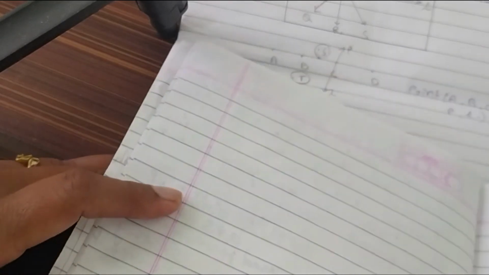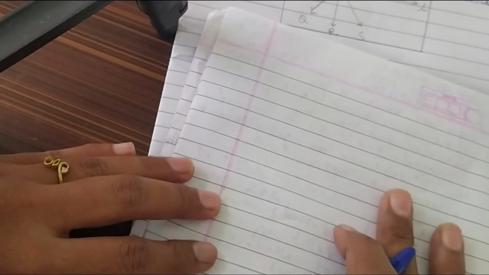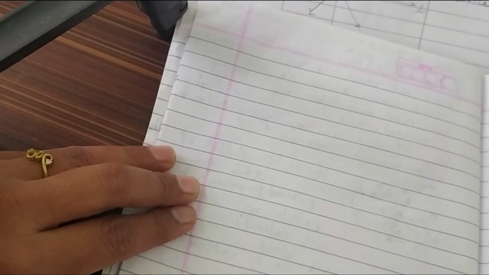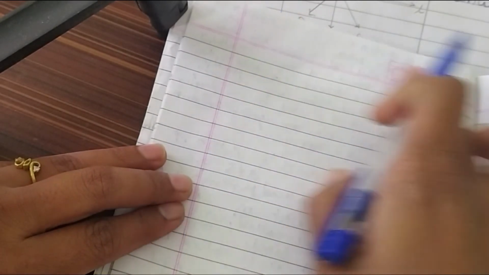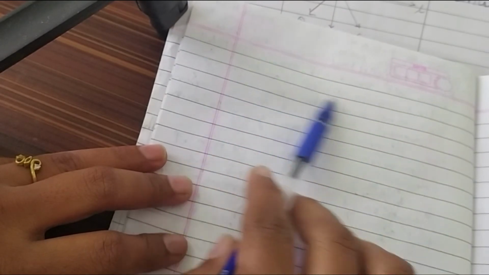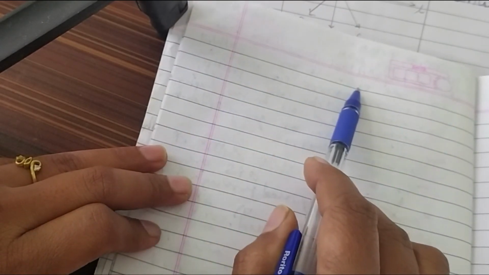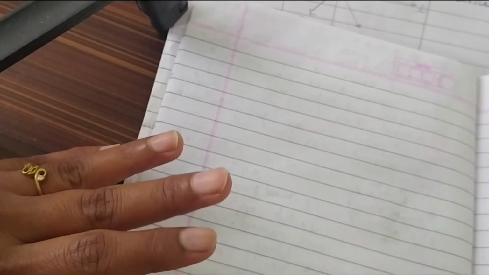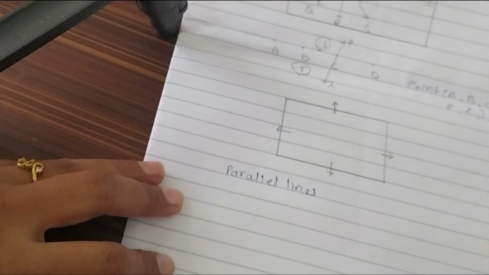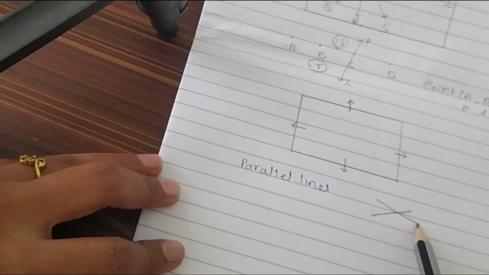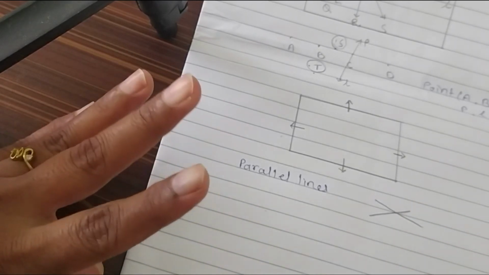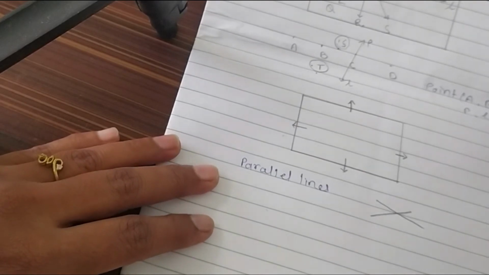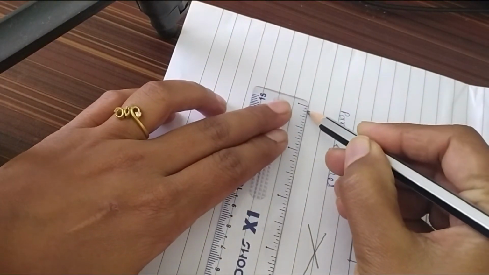Here you can see a page from a notebook. You see here many lines. This is a plane. And these are the lines. If we extend those lines, they go continuously in one direction. They do not intersect. Intersect means what? It means they cross. They do not cross. So these lines are called parallel lines. Parallel lines means lines which lie in the same plane.